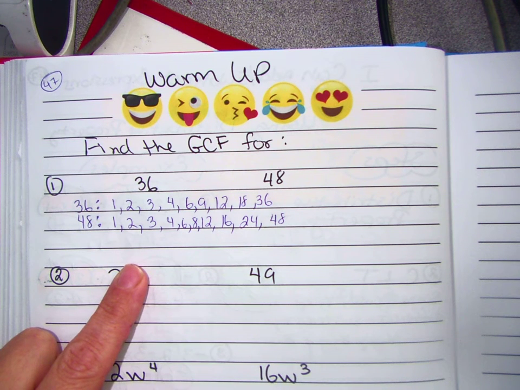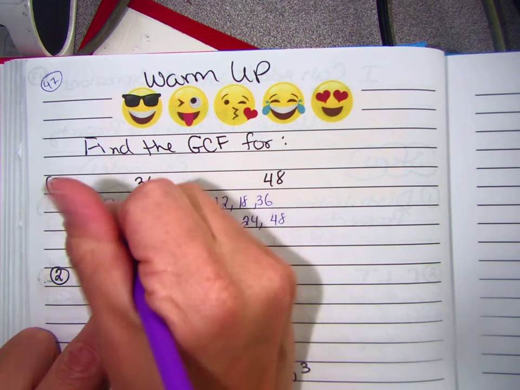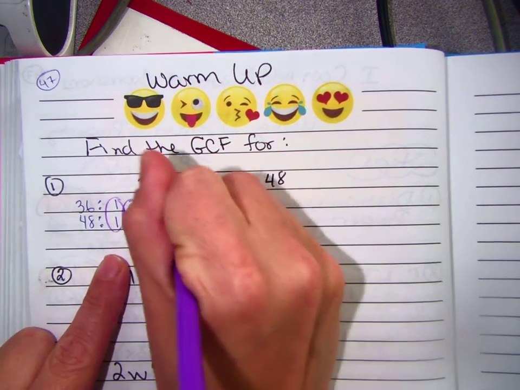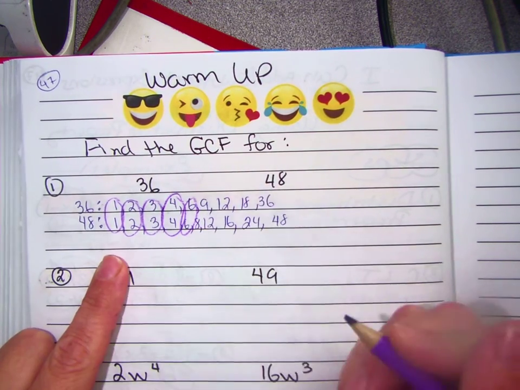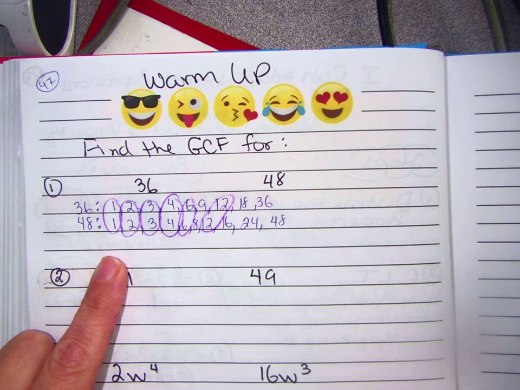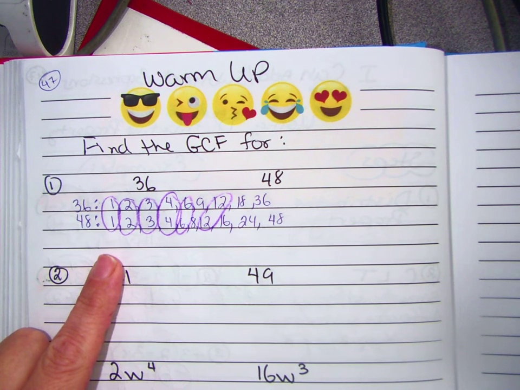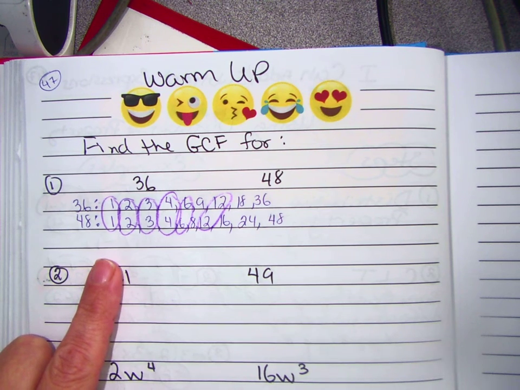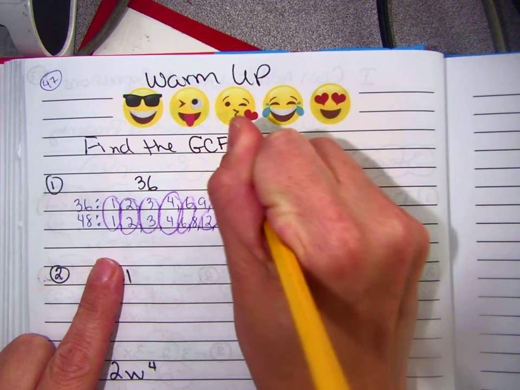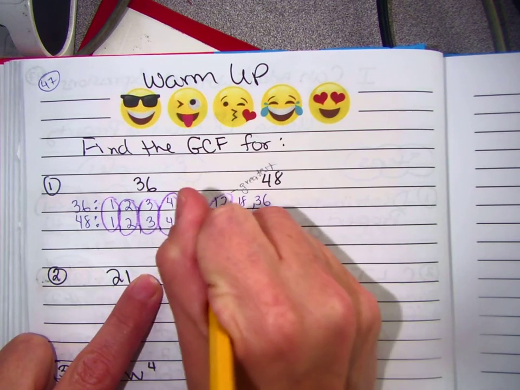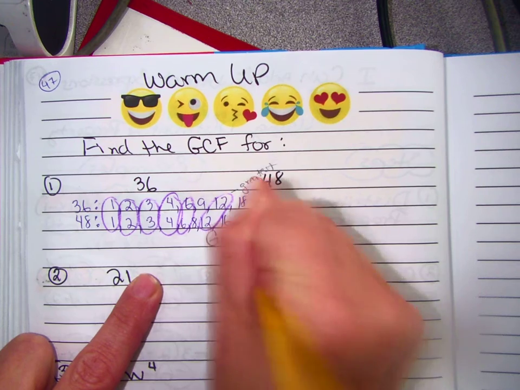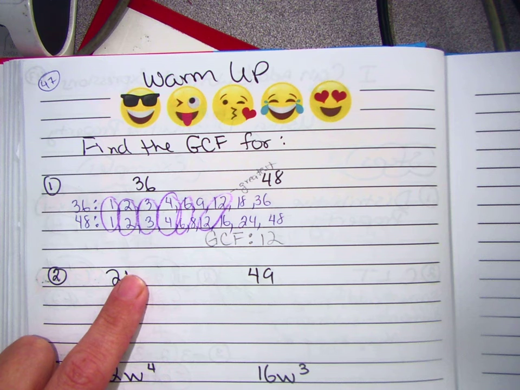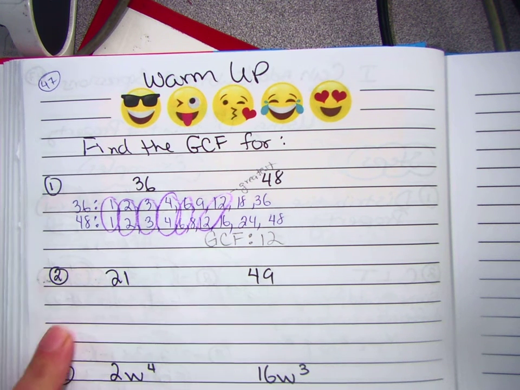If I were to circle what they have in common, they all have a 1. They all have a 2. A 3. A 4. A 6, a 12. But who's the GCF? 12. 12 is the greatest factor they have in common. So the greatest common factor, the GCF, for those two numbers is 12. Are we good? Okay. Now let's go to number 2.